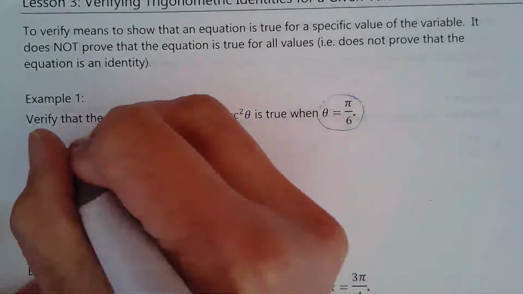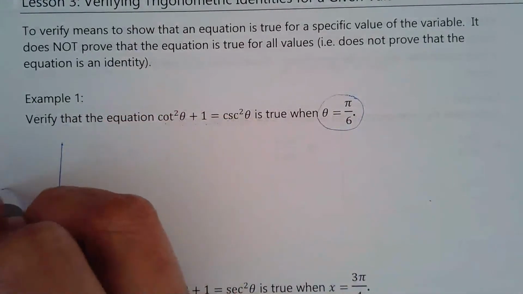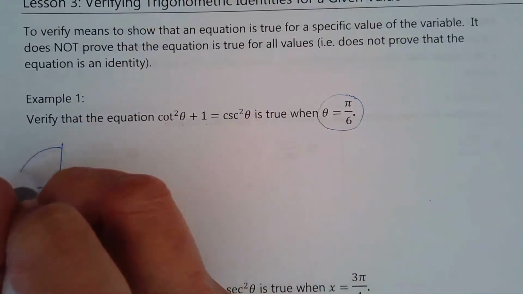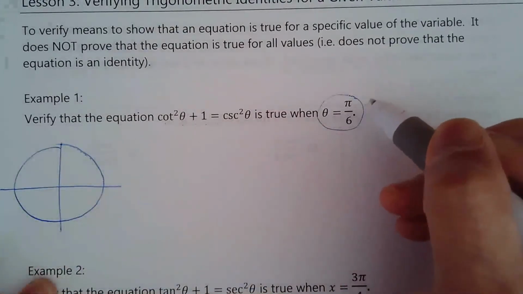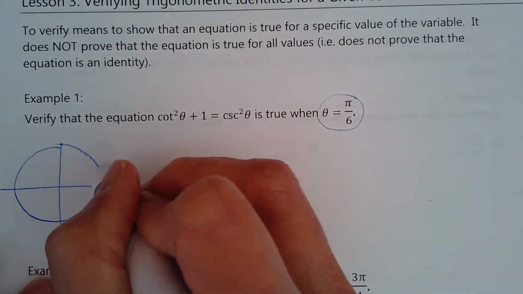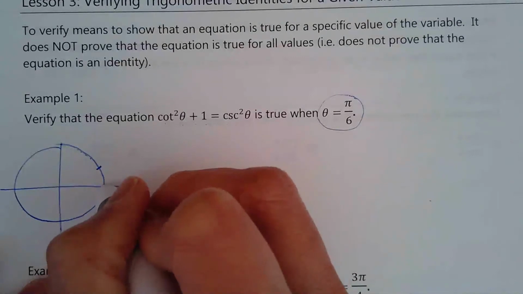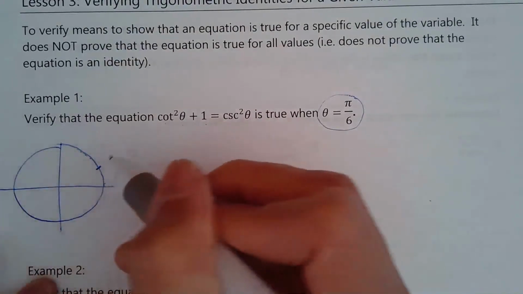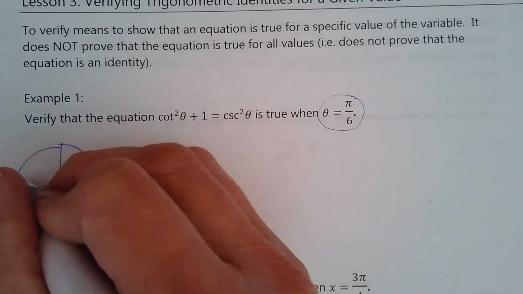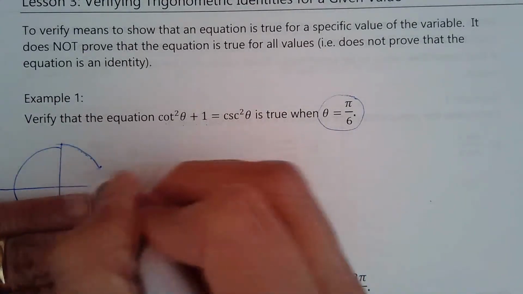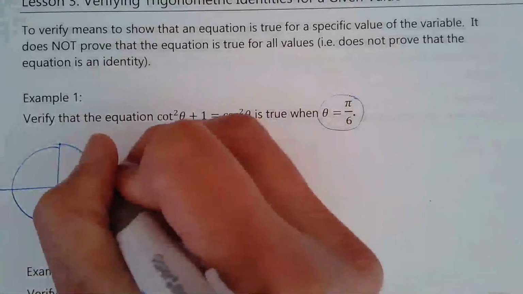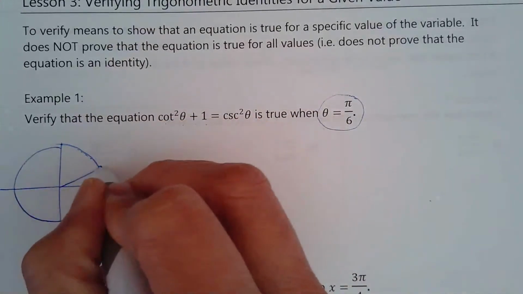Okay, now it's kind of taking us back to chapter 6. Where is pi over 6? So pi over 6 is right here. Now from here to here is pi, right? From here to there is pi. So we got 6 equal parts. So this is pi over 6 right there.